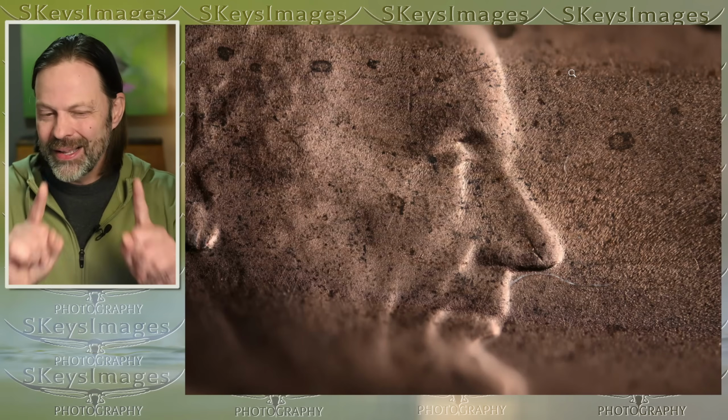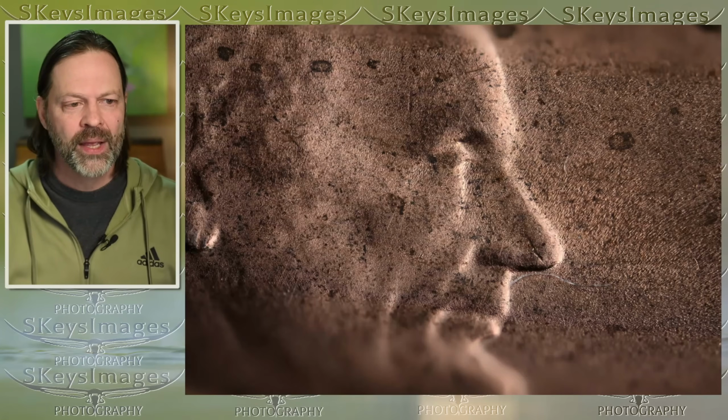The second thing that you might not be able to see until I zoom in here is that sometimes if we're not careful with how we stack those images, it might appear a little odd.